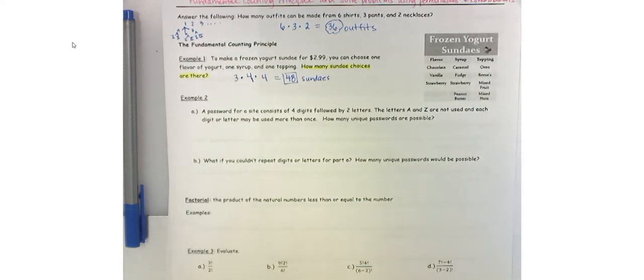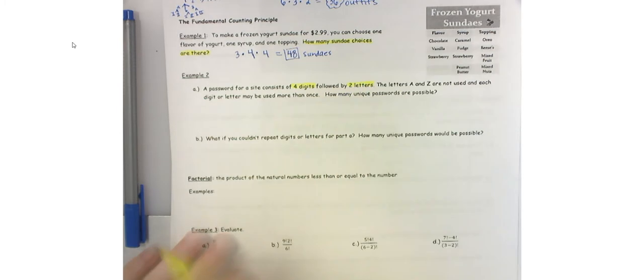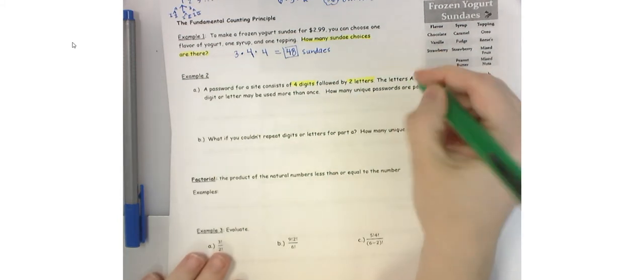For example 2, we are going to get into some passwords. Now, a password for this site is going to consist of 4 digits followed by 2 letters. But there are some specifications here, and that's that you cannot use the letter A and Z. We are assuming here that your letters are not case sensitive.